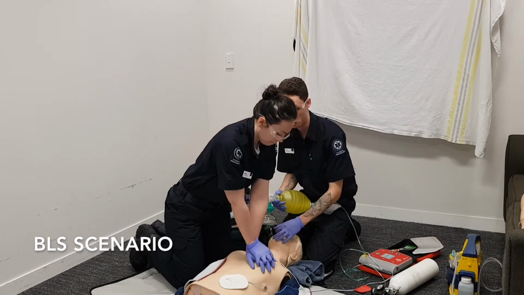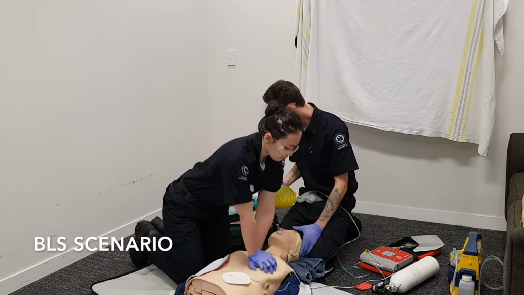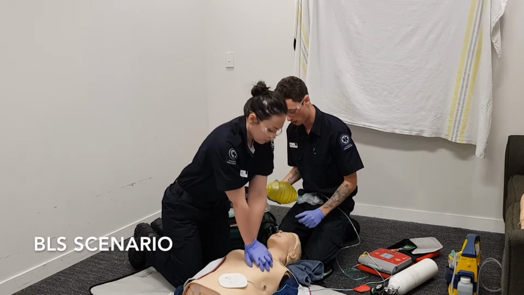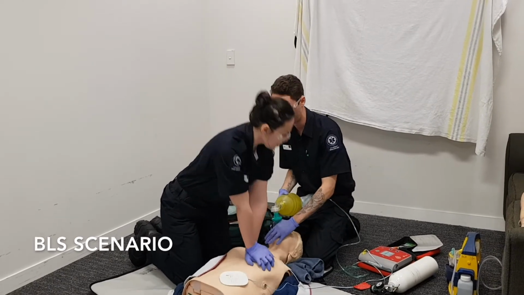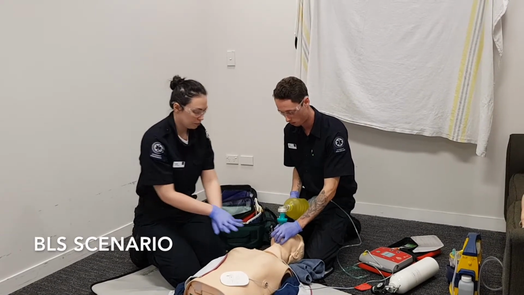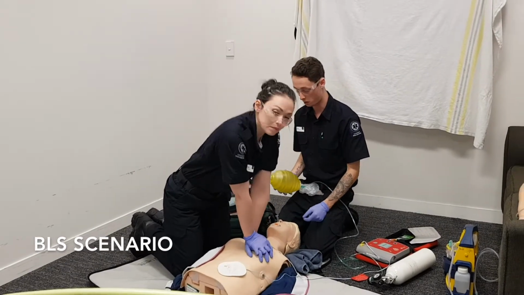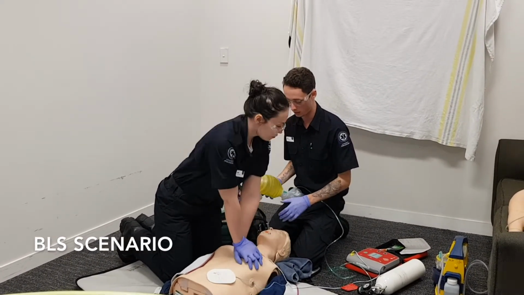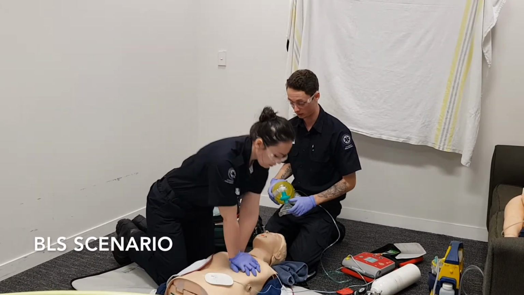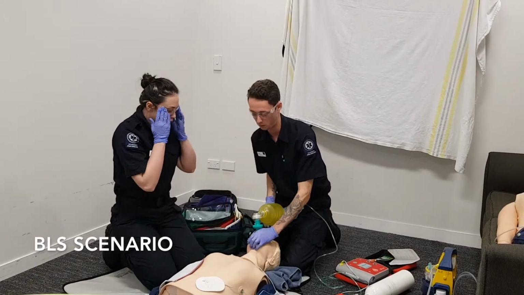So in the next round we'll swap here. Some of the contraindications of the NPA are nasal polyps and head trauma. Some complications can be bleeding. Stop CPR.